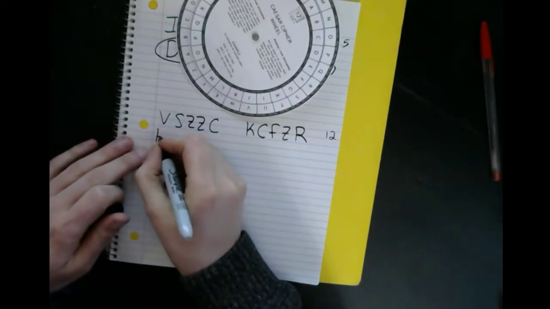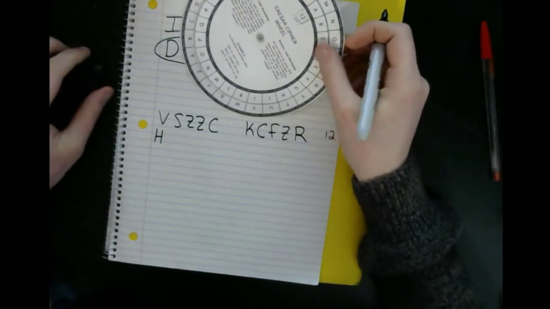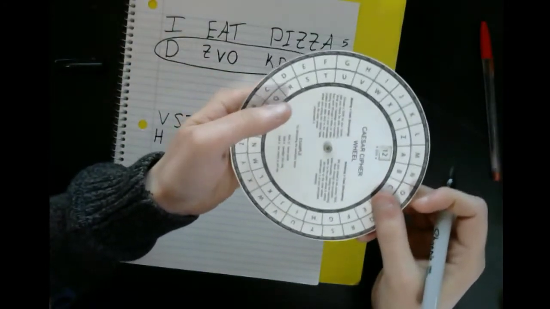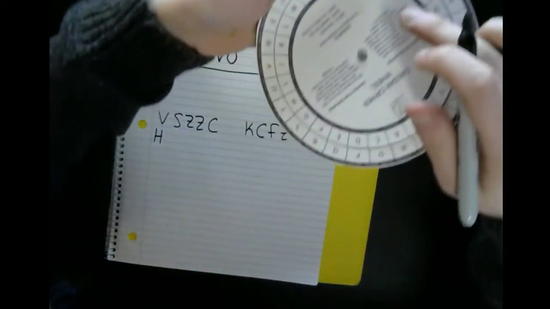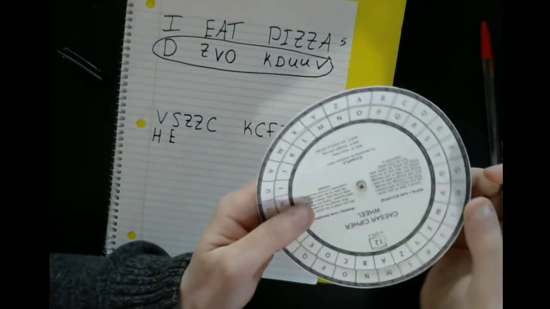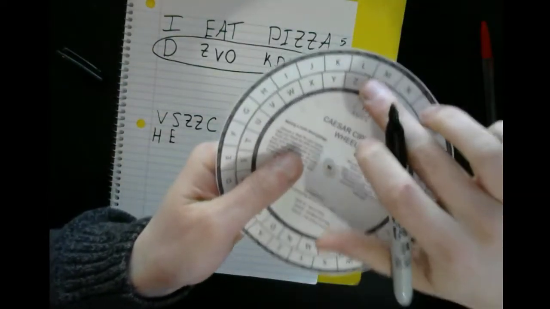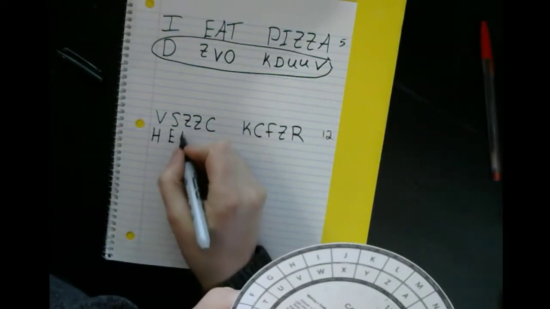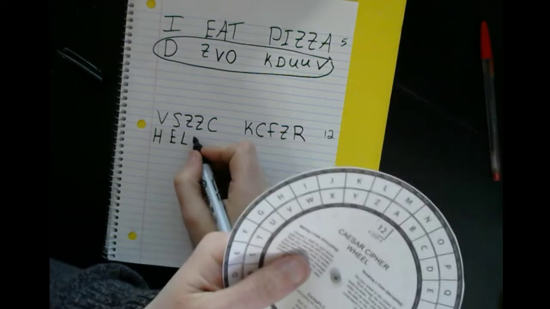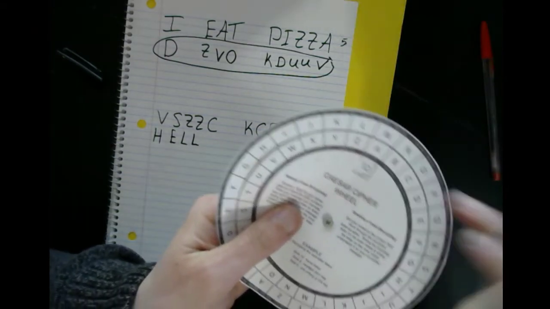So now my first letter is going to be an H. Likewise, my next letter is an S. So S goes to E. Now Z in my cipher is going to go to L. And then L again, and then C goes to O.